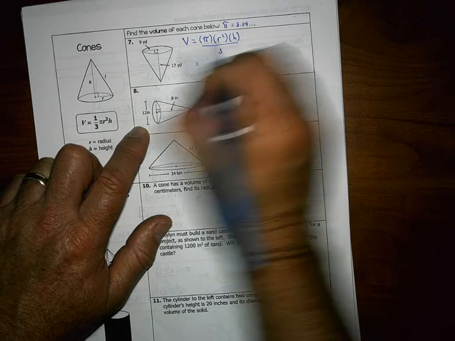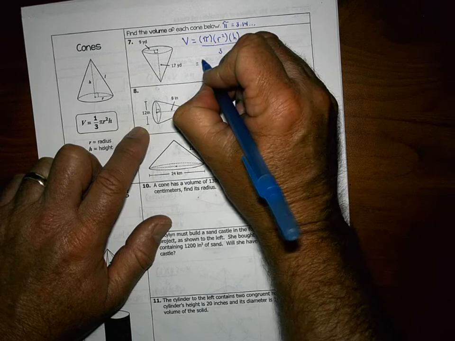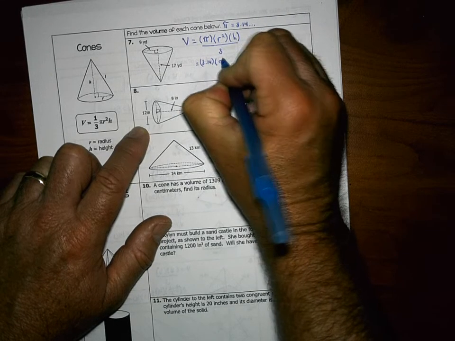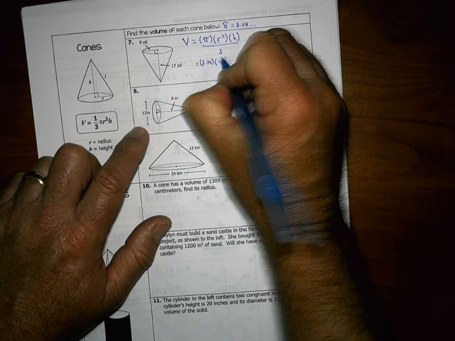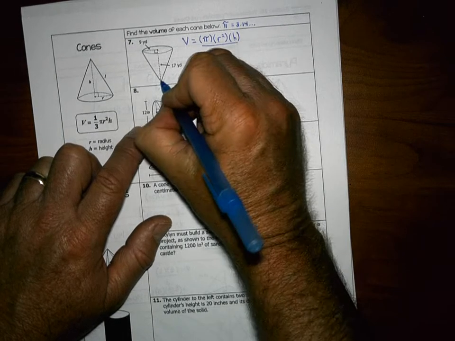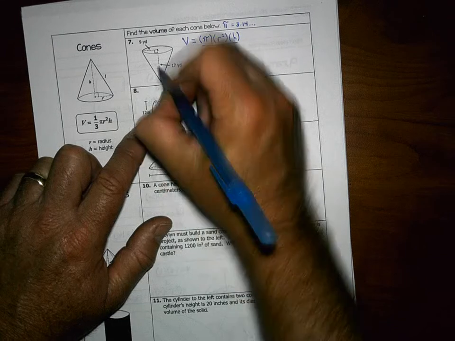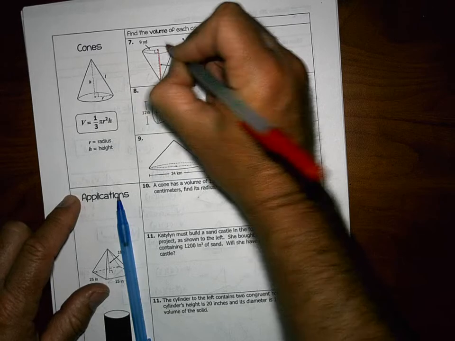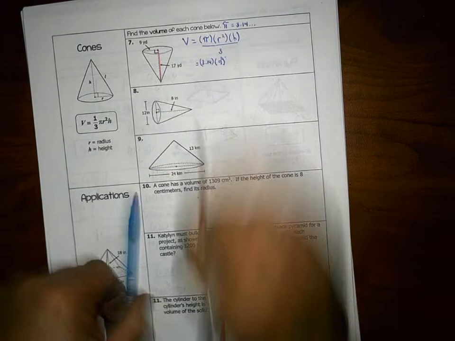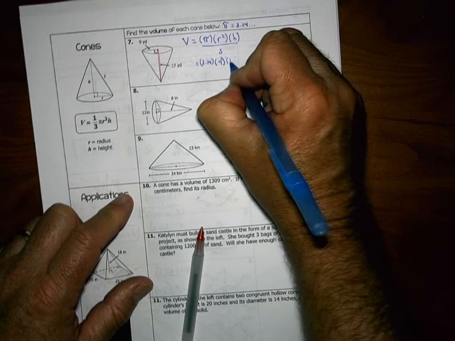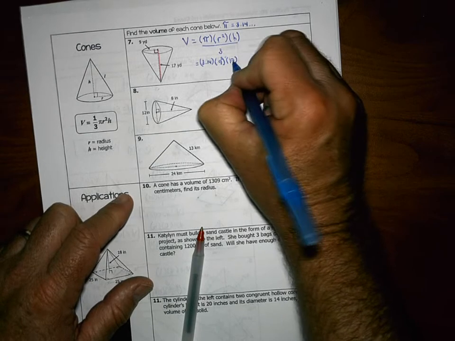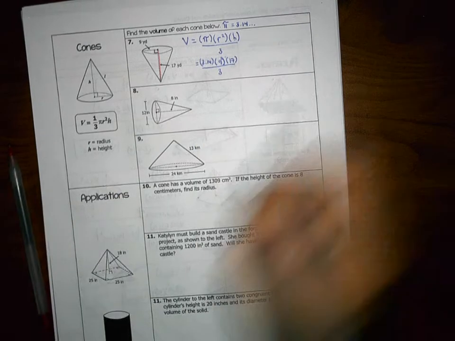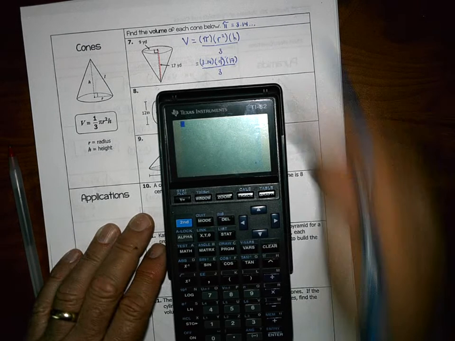The radius. I know the radius, it's 9, so I'm going to go 3.14 times the radius, which is 9 squared, multiplied by the height. And the height, remember, always goes from the top or the point of the cone down to the middle of the base, and the base of a cone is always a circle. So my height is going to be 17. So 3.14 multiplied by 9 to the second power, multiplied by 17, and then divided by 3. There's my formula.